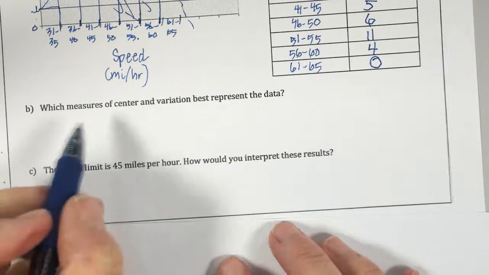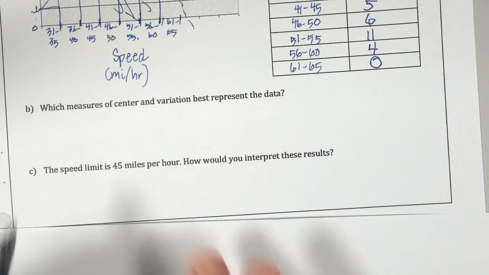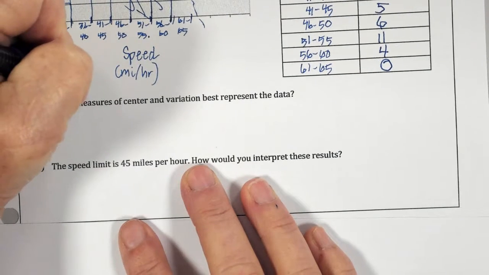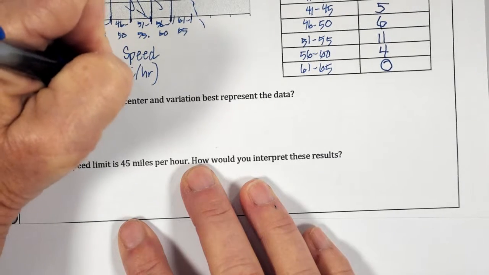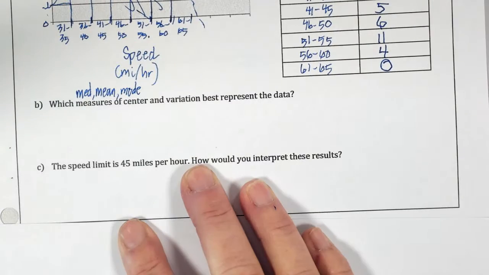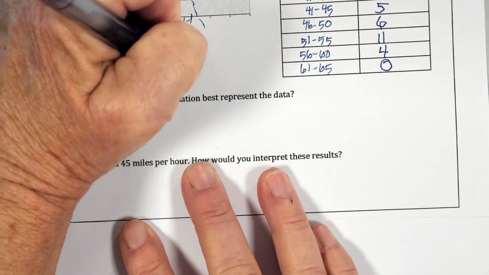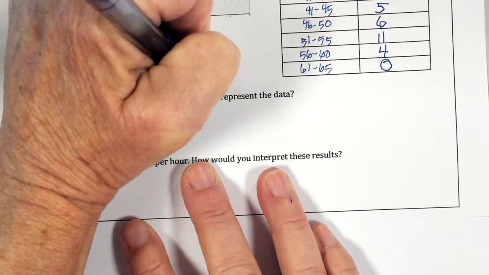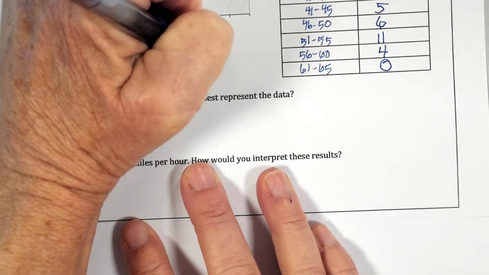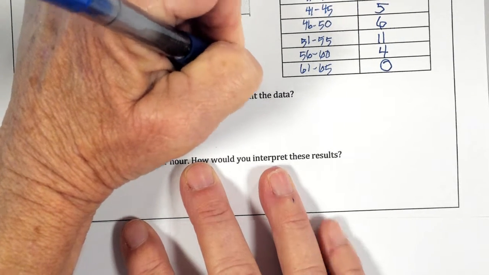What measure of center and variation best represents the data? Well, what are the measures of center? They're my mean, median, and mode. And what's the variation? Well, the variation could be standard deviation. It could be the range. It could be my 5-number summary. Remember we talked about that in this box up here and right here.